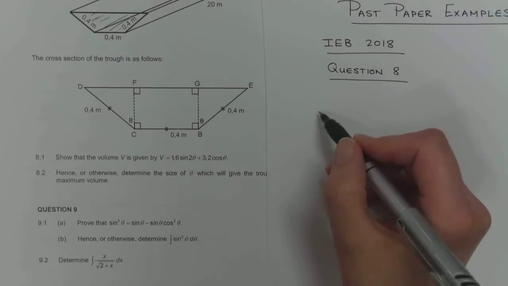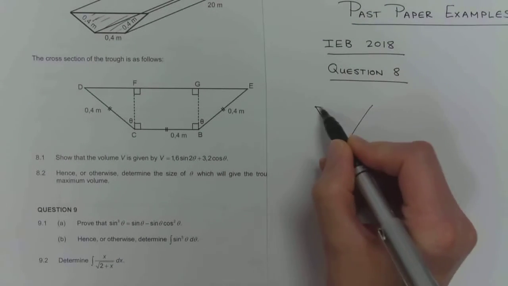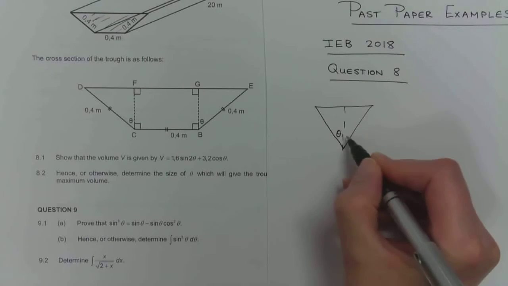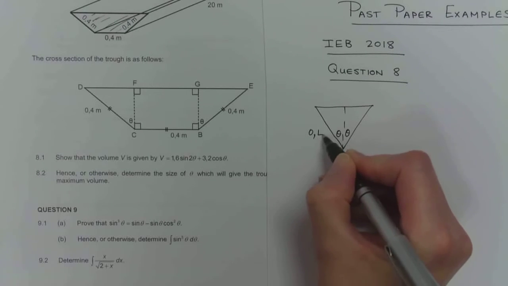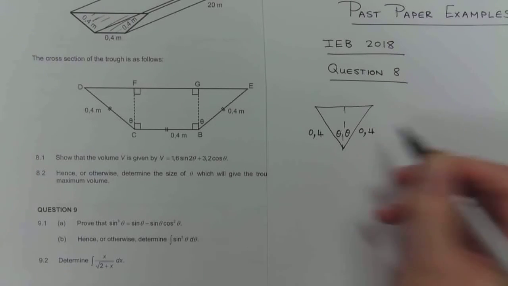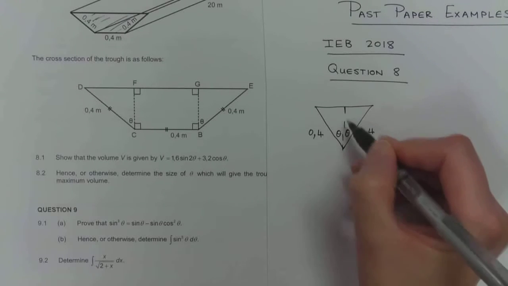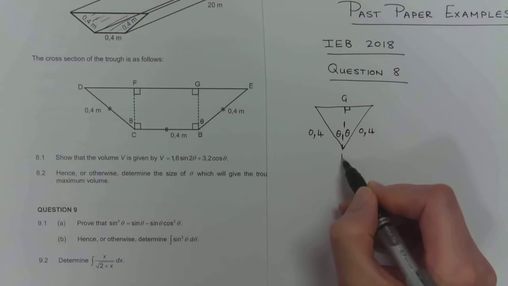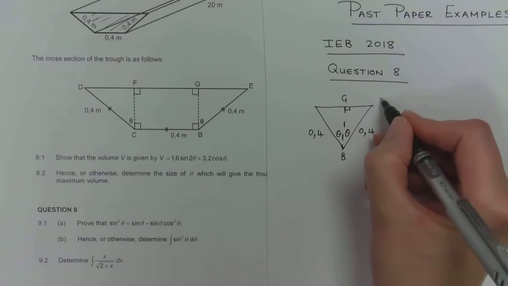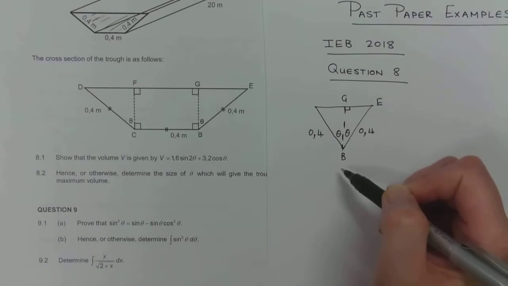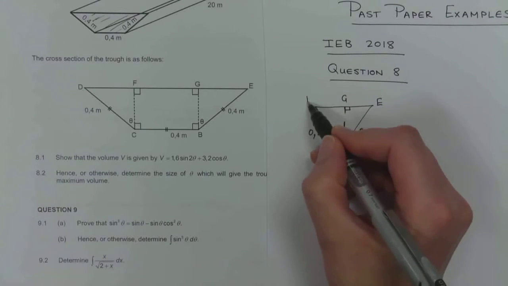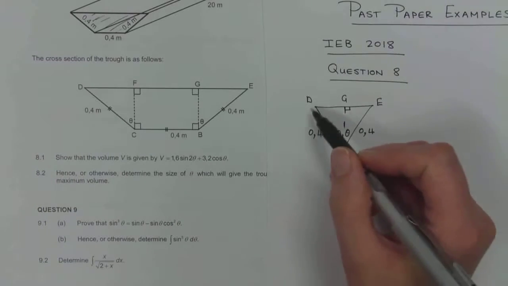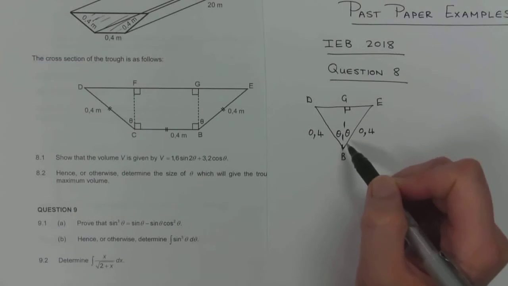So you can actually do this. Where you say, there's theta, there's 0,4, there's 0,4, and then you've got that same length over there, which this could be GBE, but this could also be FCD. So I can put the little D there because this could have been the FCD. So I just took these two triangles and I put them together. And this actually makes it a lot easier to do.